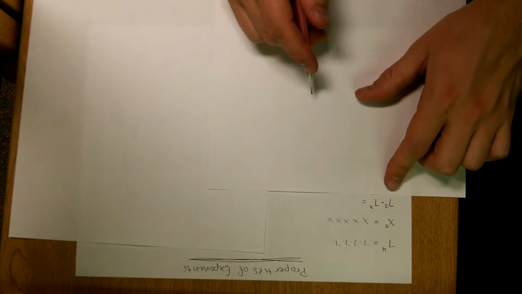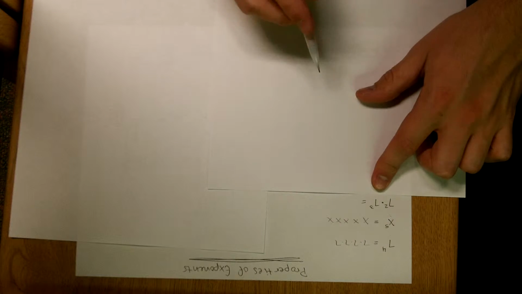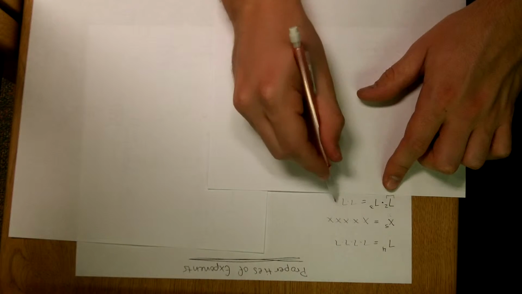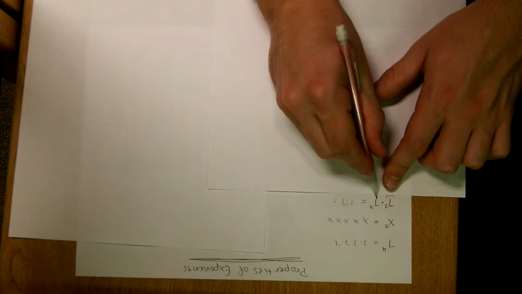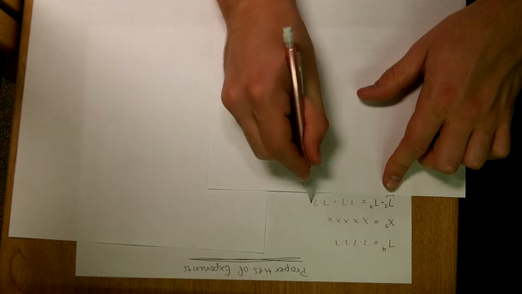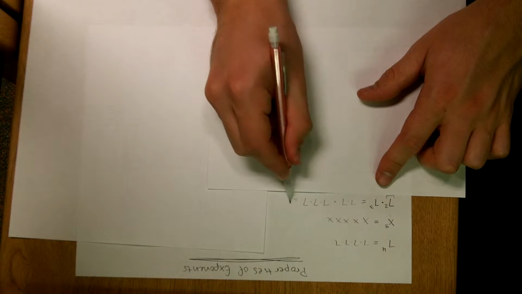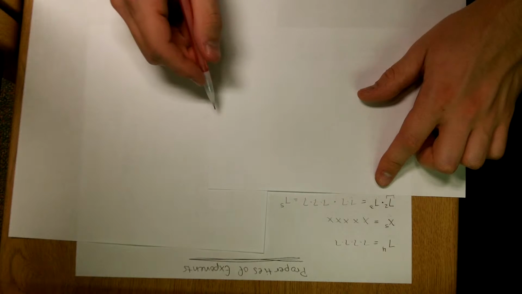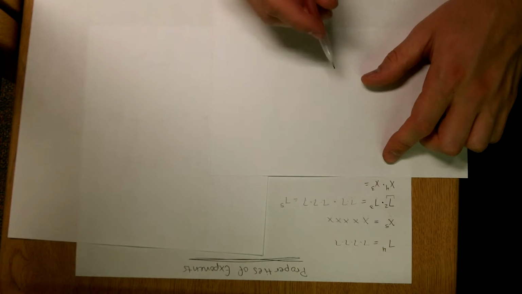Moving on down here, if we have 7 squared times 7 cubed, that's like saying 7 times 7 for the first part, the 7 squared, times 7 cubed, which is 7 times 7 times 7. So in the end, this is really 7 to the 5th power. 1, 2, 3, 4, 5 sevens. 7 to the 5th.